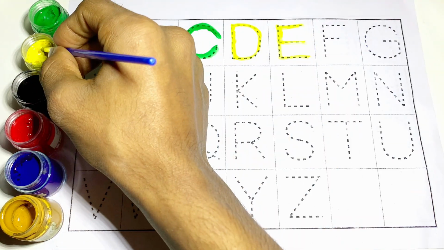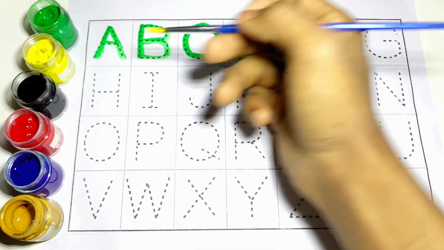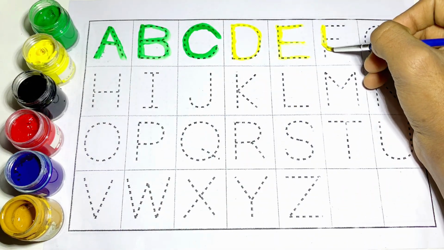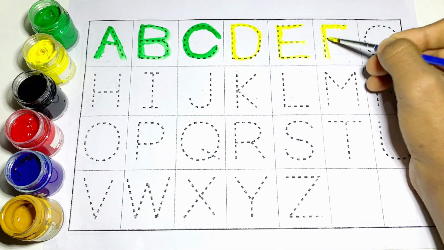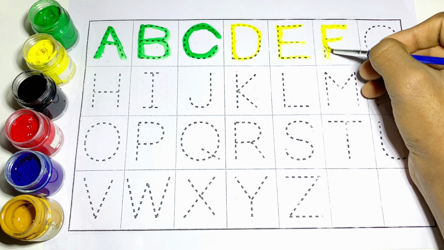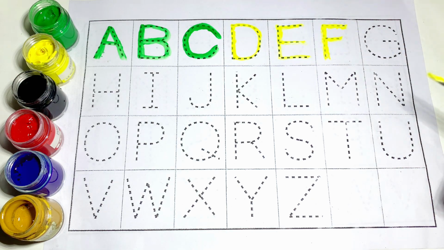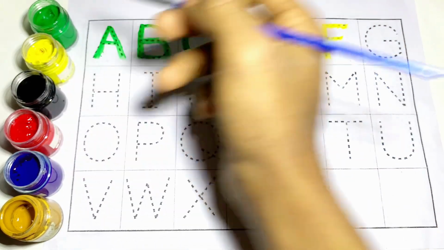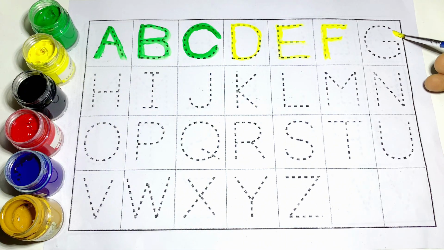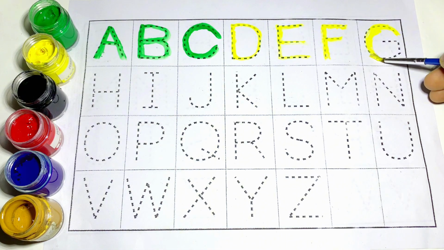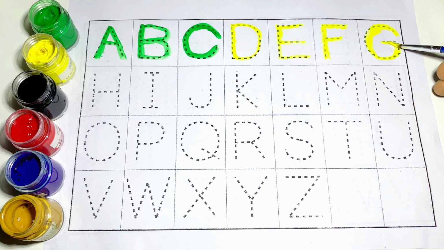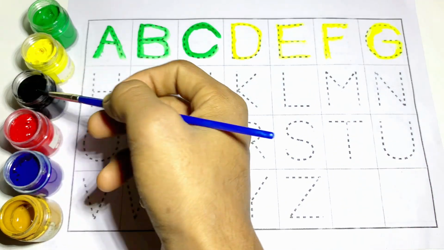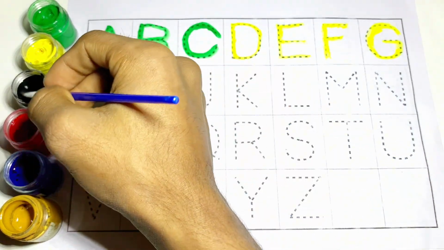Kids, now draw F. F is for fish, F is for fan. Kids, now draw G. G is for goat, G is for grapes. Kids, now draw H. H is for hen, H is for helicopter, and use black color.